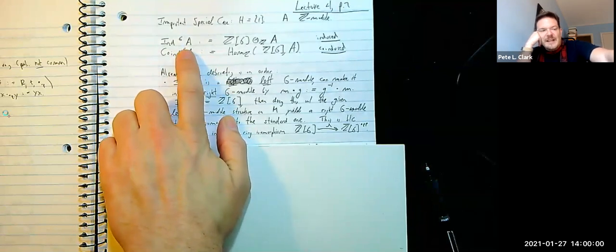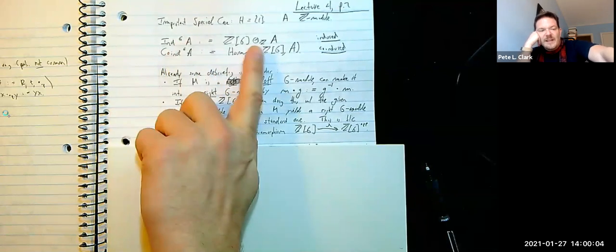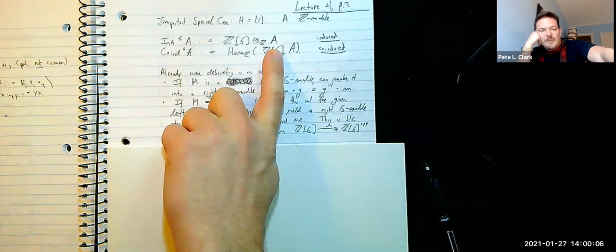If I start with a ZH-module when H is the trivial group, in other words, I just start with a Z-module, then I can induce from the trivial group up to G. That's just taking my abelian group and tensoring it from Z to ZG.